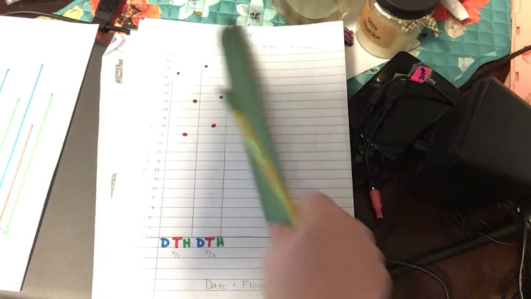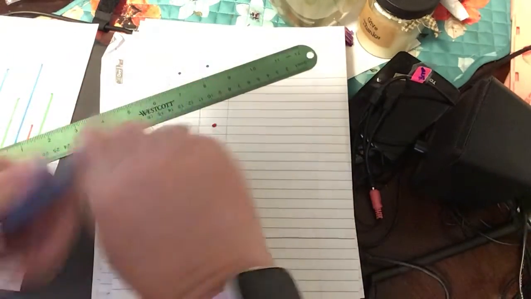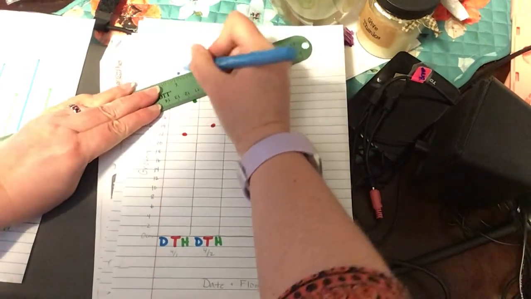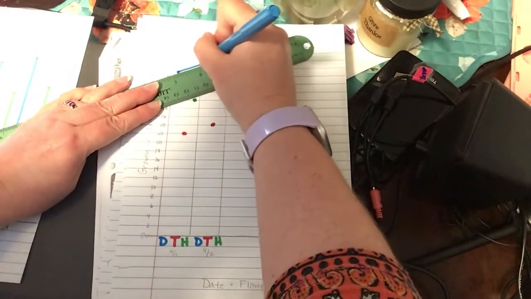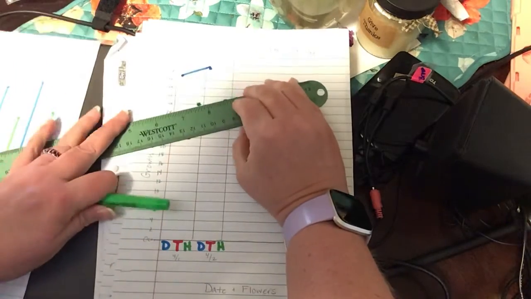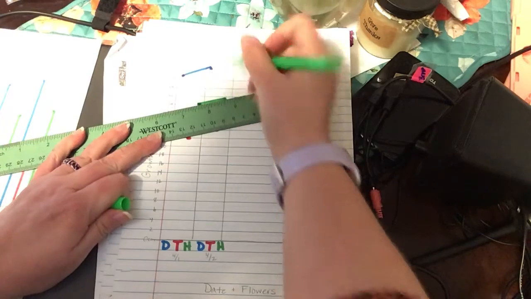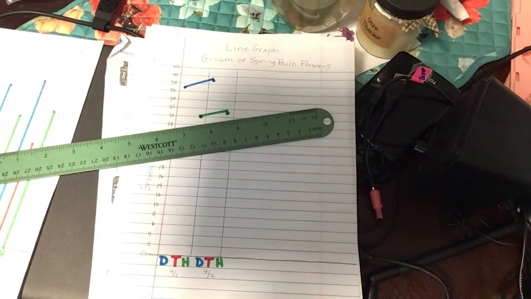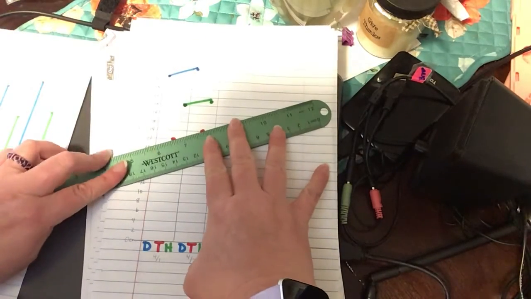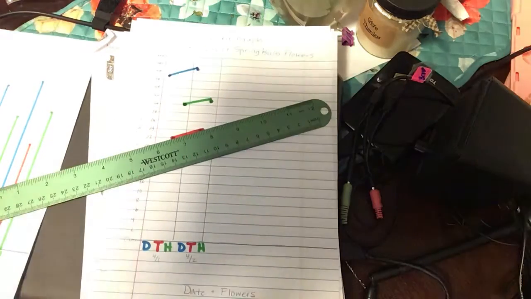but I'm also going to use the straight edge and my markers to play connect the dots. So I'm going to line up blue dot to blue dot, and I'm going to connect that with a straight line. I'm going to line up green dot to green dot, connect that with a straight line, and I'm going to line up red dot to red dot, connect that with a straight line.